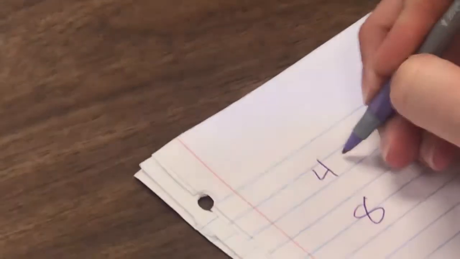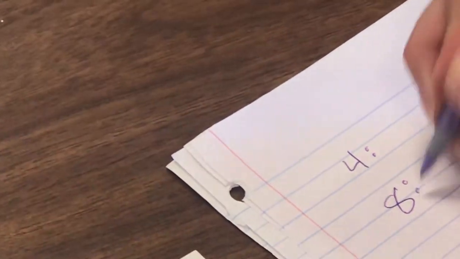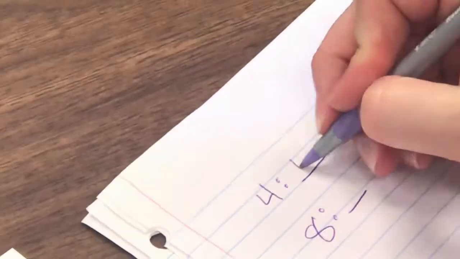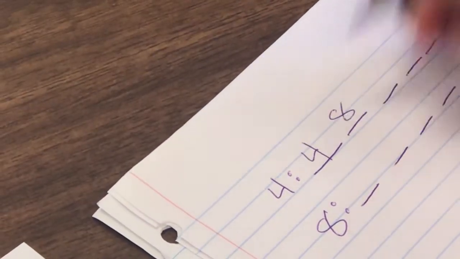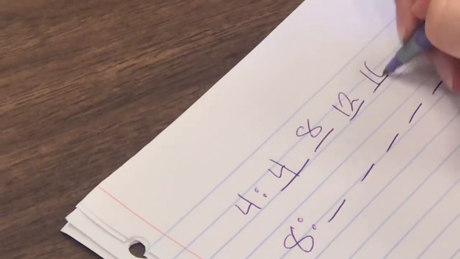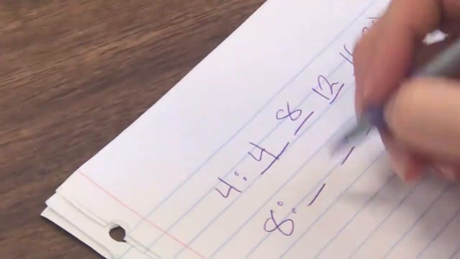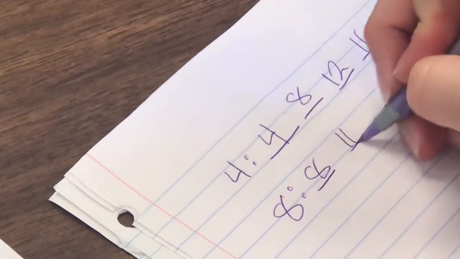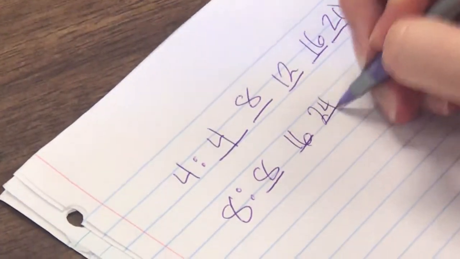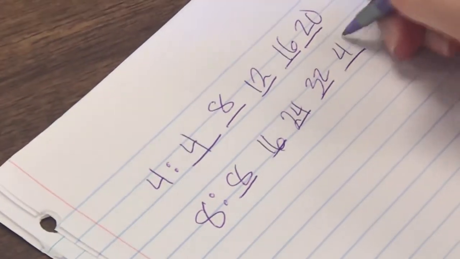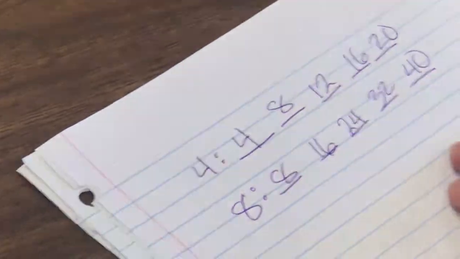So you have 4 and you have 8. 2 dots, 2 dots. 1, 2, 3, 4, 5. 4 times 1, 4. 4 times 2, 8. And then you continue on. 8 times 1, 8. 8 times 2, 16. 24, 32, 40. Which number do they have in common?